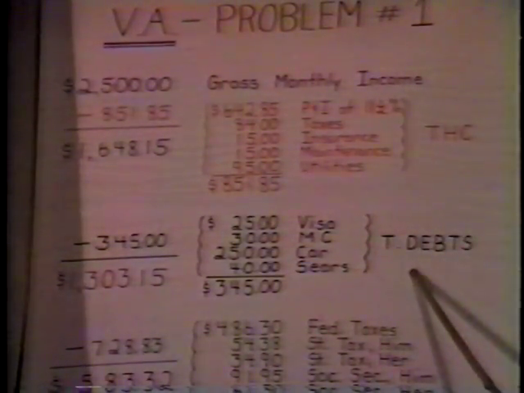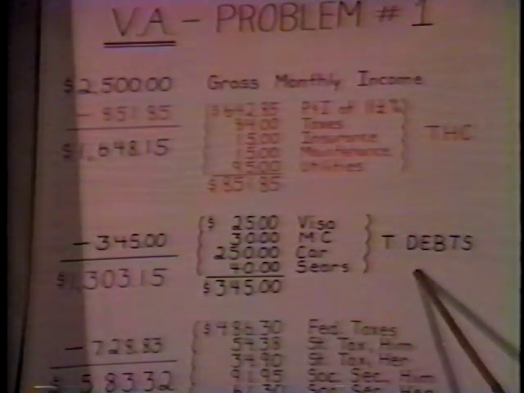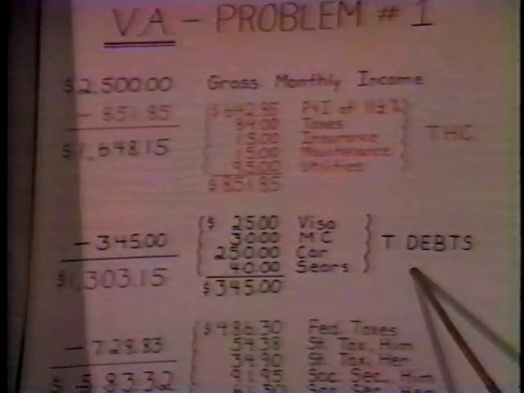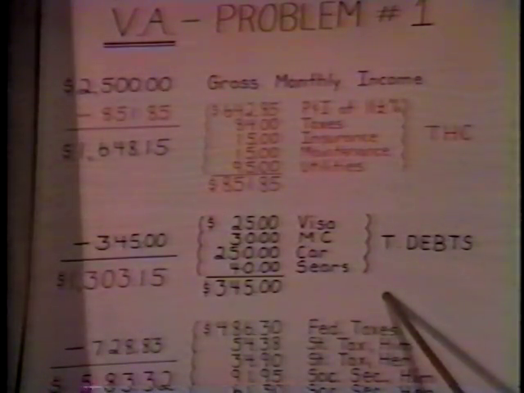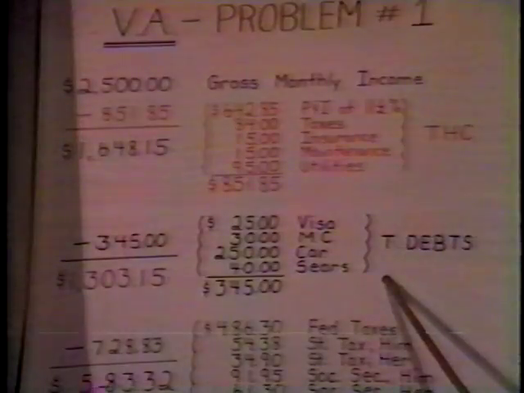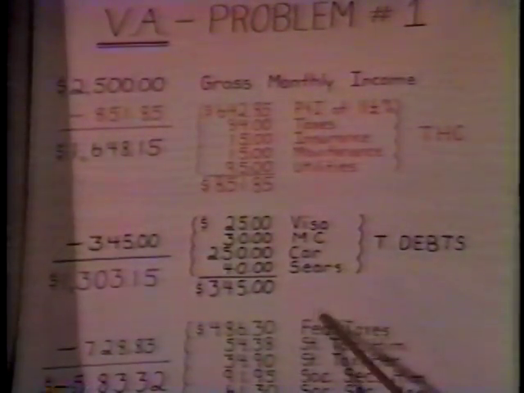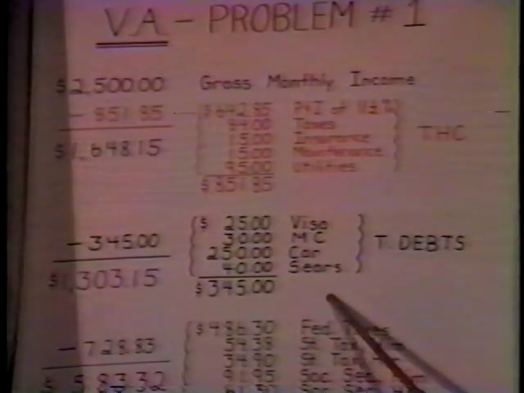Then we do total debts. Does anybody here pick up on the debts here? What differences are in this debt? Sears. Why? Six months. Right, exactly. What counts as a long-term debt with VA? Six months. Anything over 6. The Sears had 7 months remaining. So now we have an extra debt in here. That tells you VA can be a little bit harder in a certain category, can it?